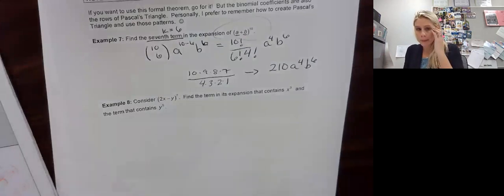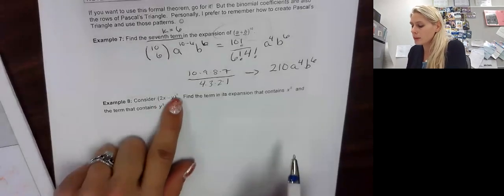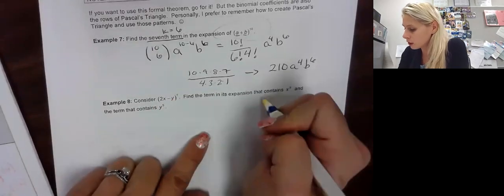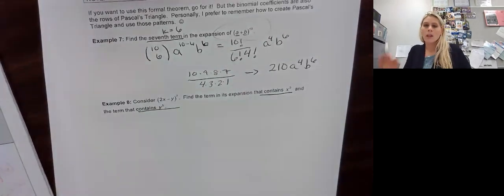So let's see what happens here. It says, consider that (2x minus y) to the 7th. Find the terms in the expansion that contain x cubed and y to the 5th. So by the way, these are 2 problems, okay?